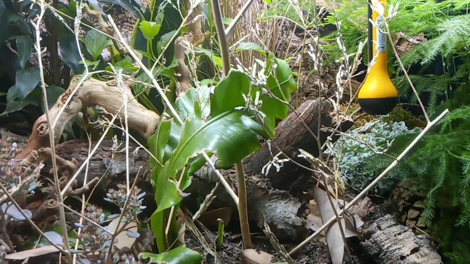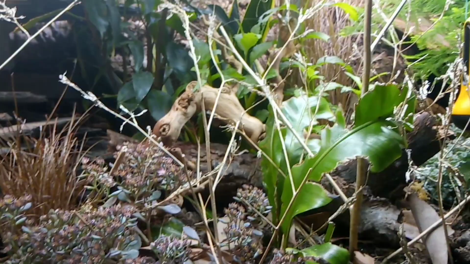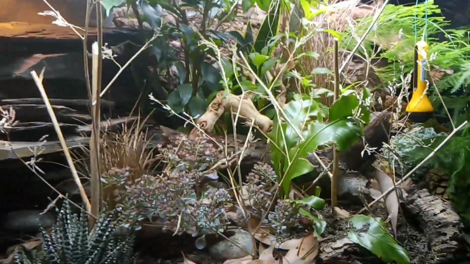Then we have the hydrosphere, water. Now, there isn't a river running through this, or a stream, or anything like that, for obvious reasons, because it's a terrarium.